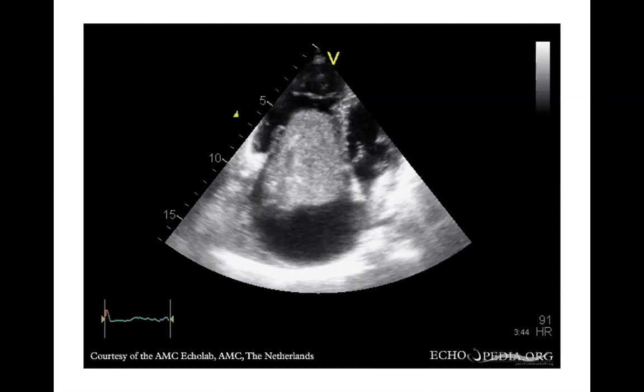And you examine, of course, the right atrium and left atrium for any other lesion, and you close the defect with a patch.